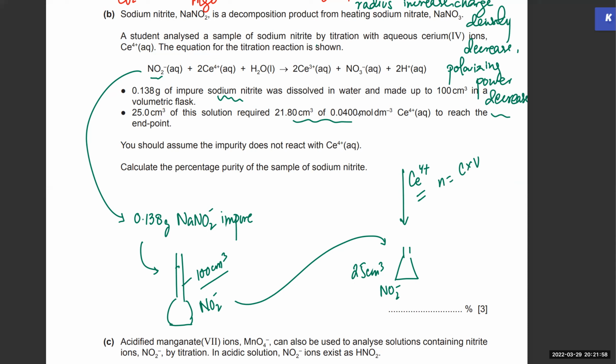So it's going to be 21.8 multiplied by 0.04, and this should be divided by 1,000. How many moles do you get for this? 8.72 times 10 power minus 4 moles, right?